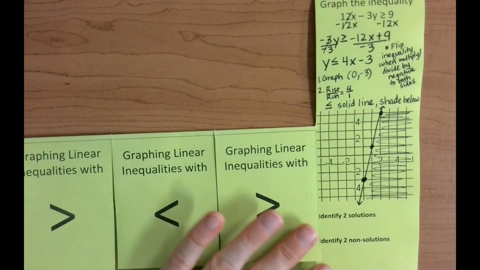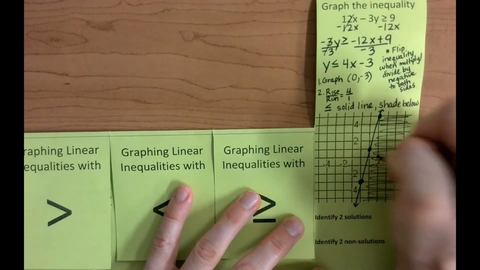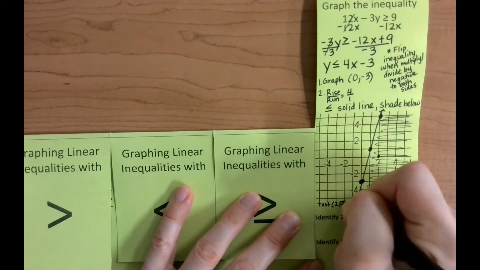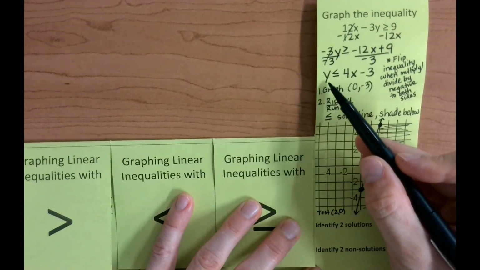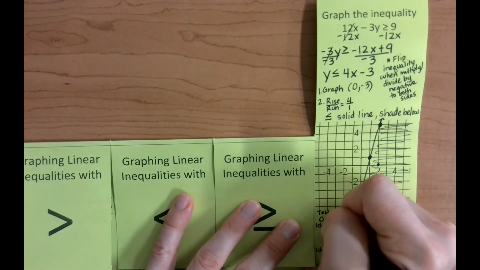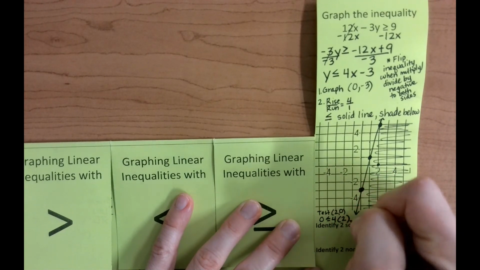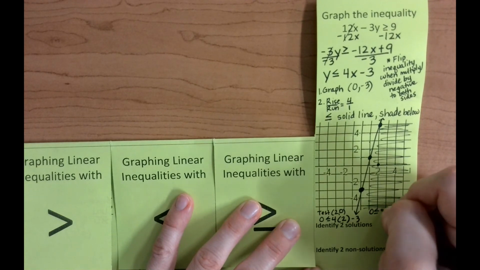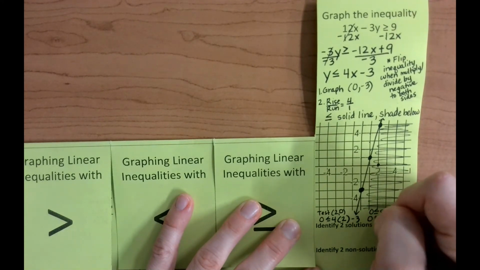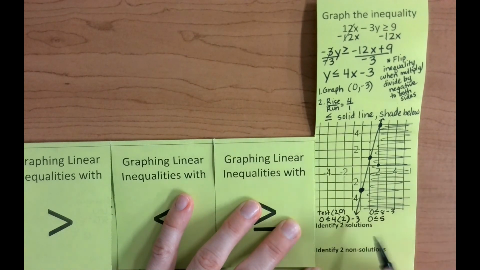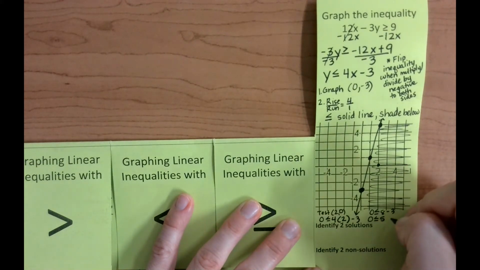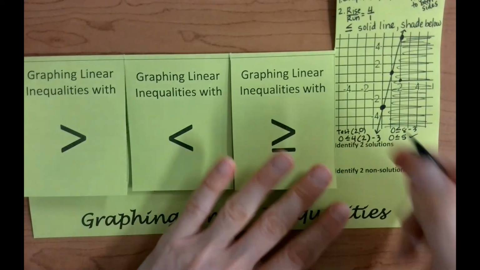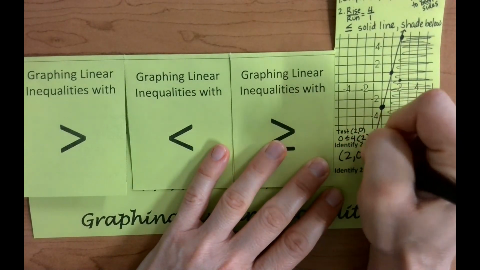Always test a point. Let's test (2, 0). So if I plug it back in, 0 is my y value. 0 is less than or equal to 4 times 2 minus 3. 4 times 2 is 8. 0 is less than or equal to 8 minus 3. 8 minus 3 is 5. Is 0 less than or equal to 5? Yes, it's less than. Checks out. So (2, 0) is one of my solutions.